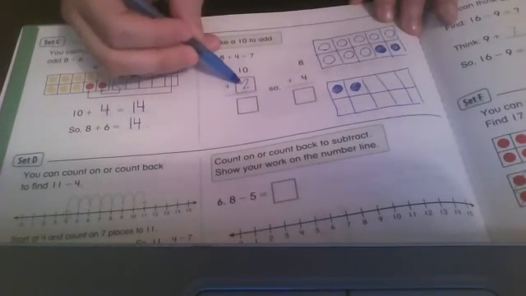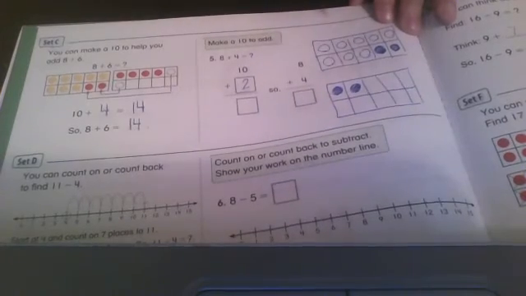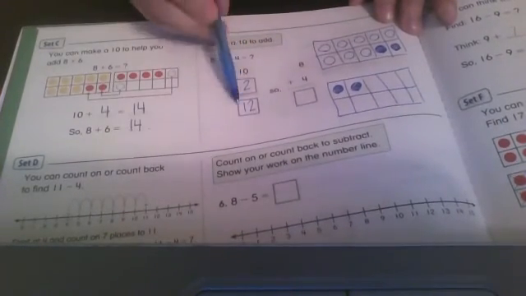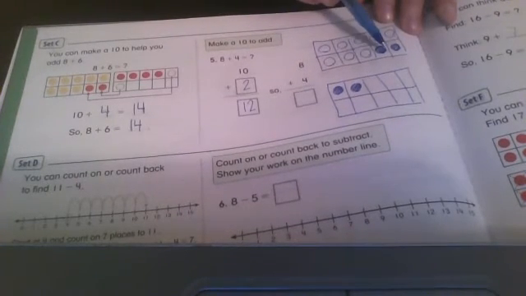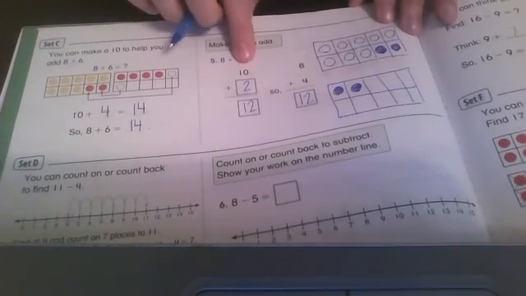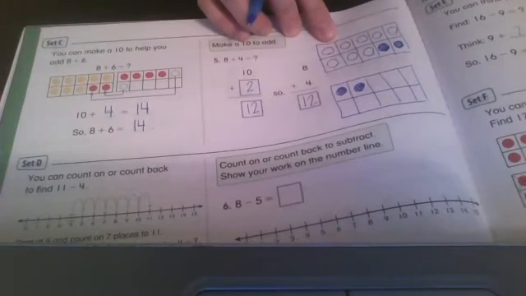And what does 10 plus 2 give me? 10, 11, 12. Yep, it gives me 12. Okay, and I can use that to help me to know that 8 plus 1, 2, 3, 4 is also 12. Okay, that's just using a 10 to help solve for an equation.